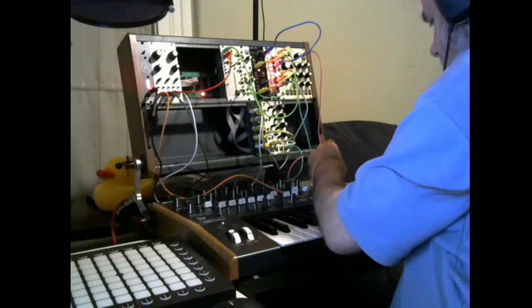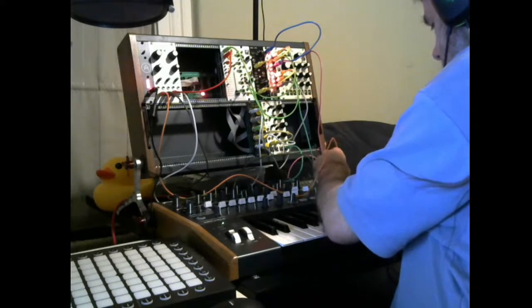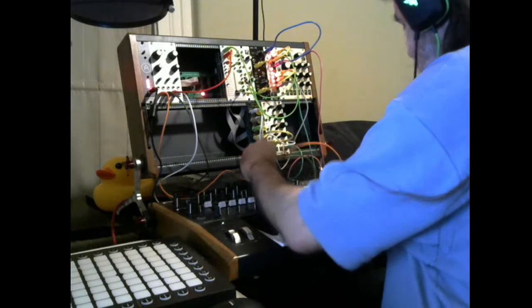So we go to clock. Oh no, wait. Trigger, trigger, trigger. Yes, gate. Here we go. Alright.